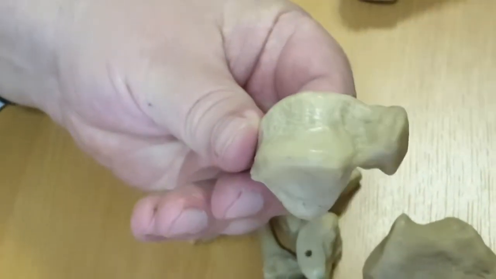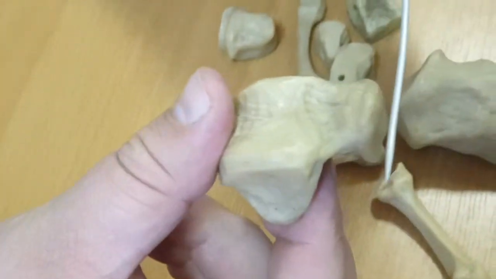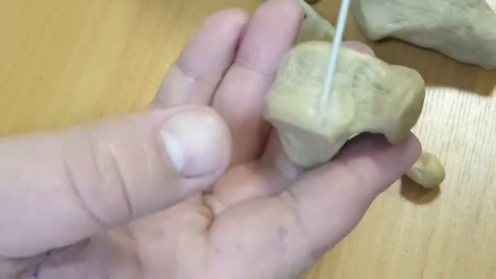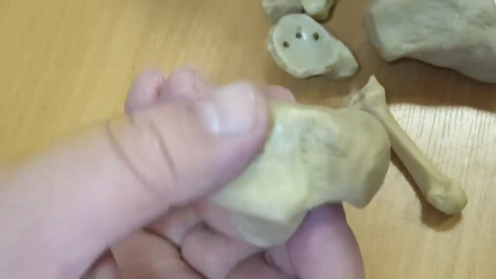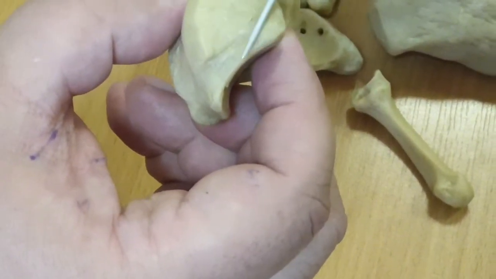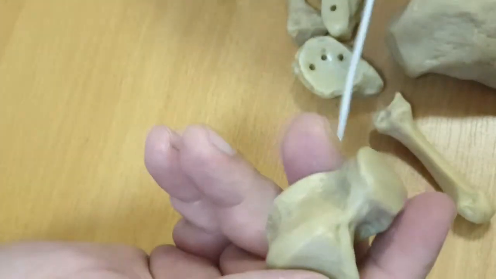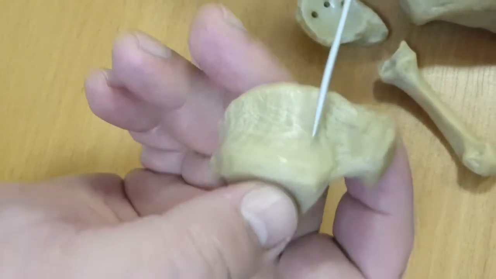That is talus. It is right bone. It consists of head, caput tali, body, corpus tali, and corpus tali has two processes, processus lateralis and processus posterior. Upper part of the body has trochlea tali.